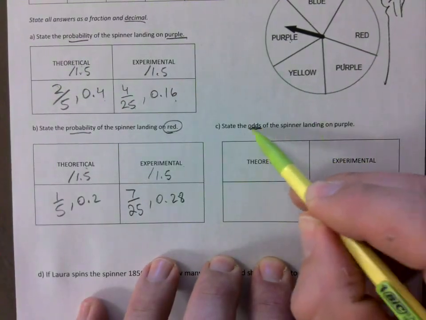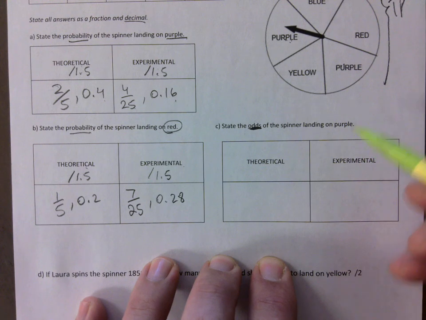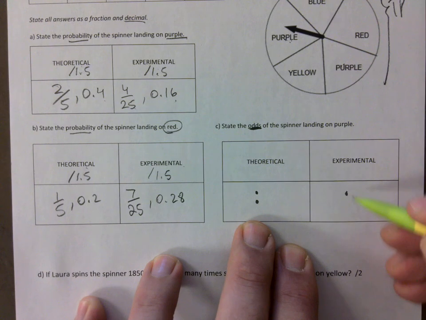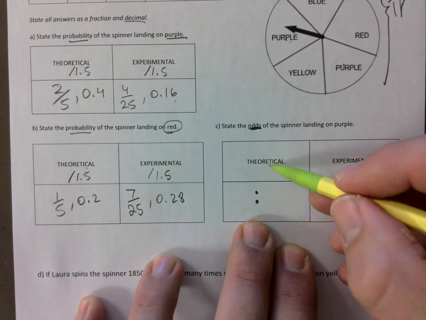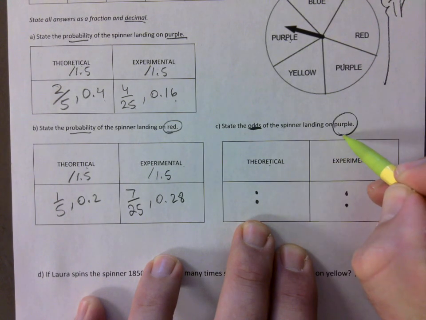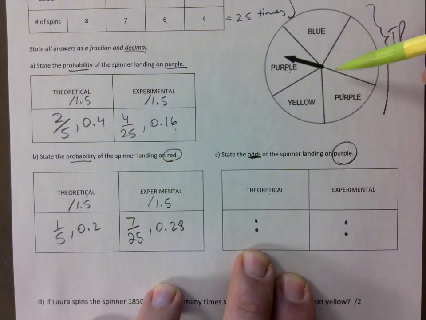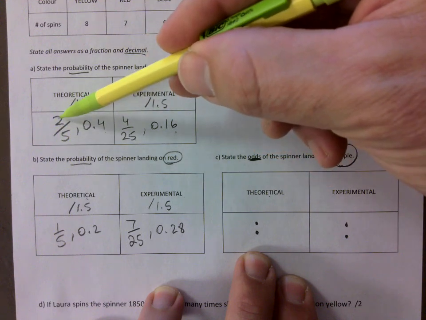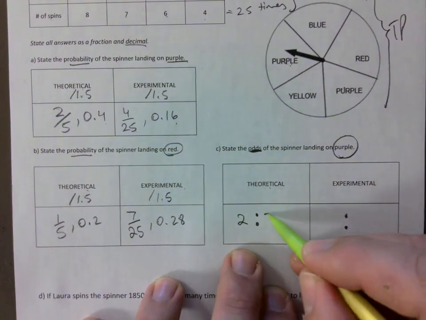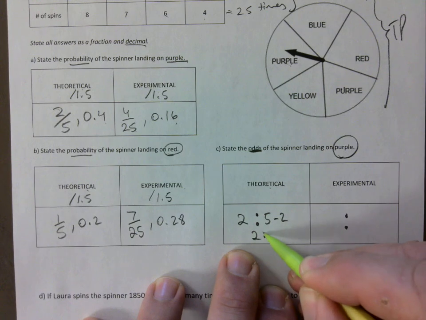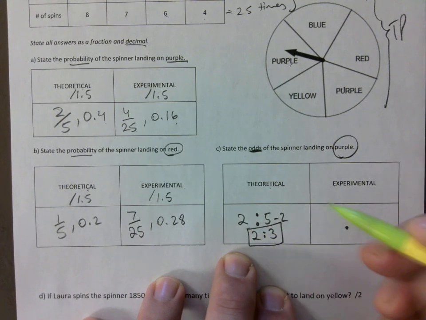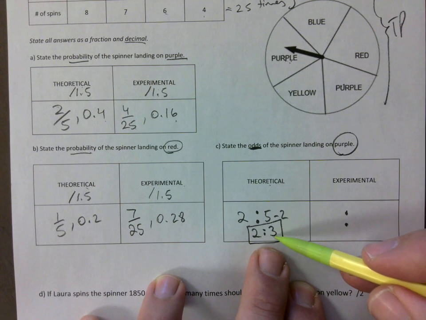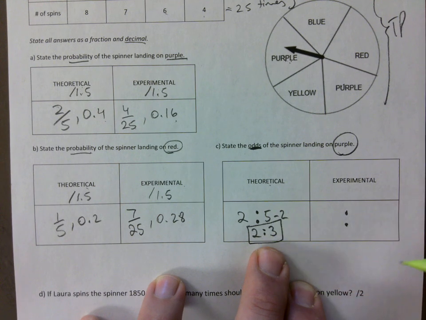Next, state the odds of the spinner landing on purple. If it's odds, you want that, right? For both of them. So in theory, we go by purple. You can go by this, or you can go back to your theoretical here. The probability is right there. So it's 2 to 5 minus 2. So it's really 2 to 3. Because remember, we're talking sections that are purple, sections that are not purple. That's what we're going with.